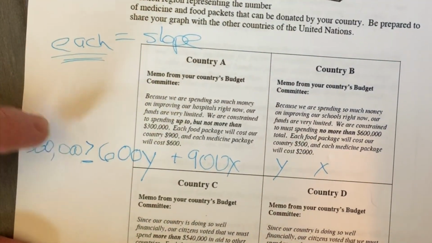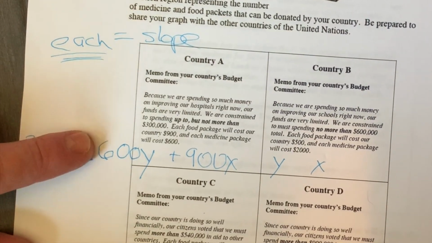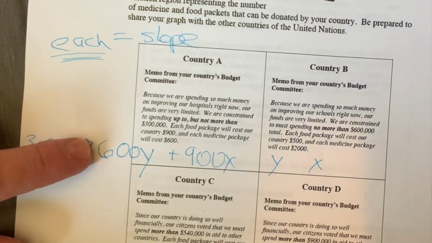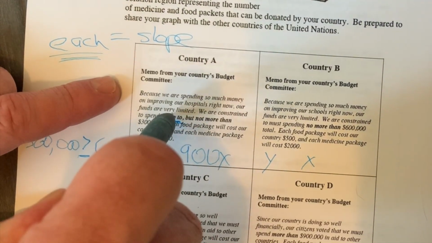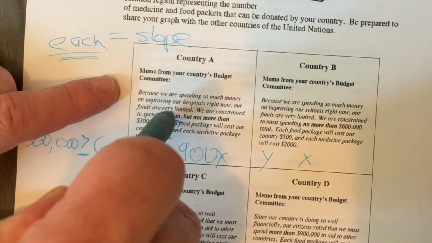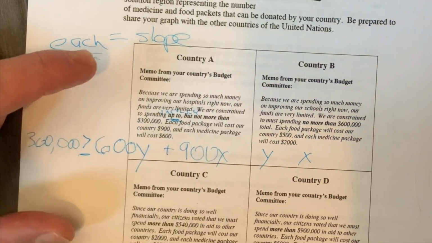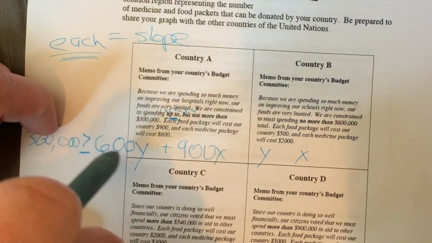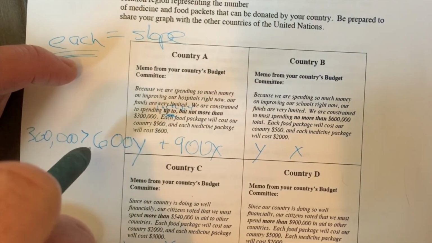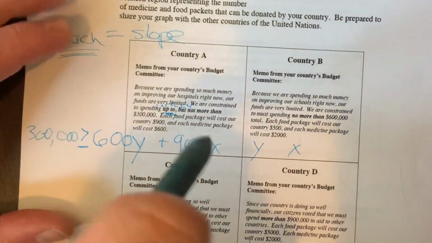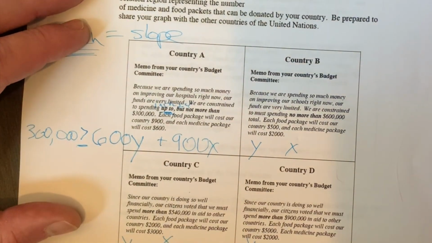But what this is telling us is that 300,000 is going to be larger than, right? Larger than or equal to, right? It says up to, which is kind of an indication this is going to be inclusive. And it says no more than, well, that's going to be this greater than symbol, because it can't be any more than what's on the right side. This needs to be bigger than the right side, so this can't be any more than the left side.